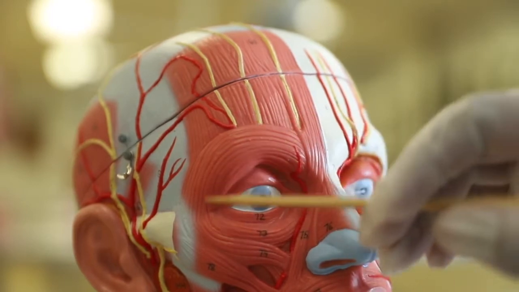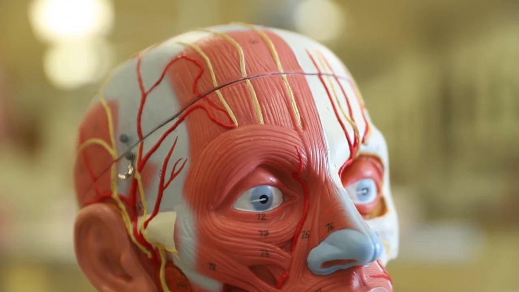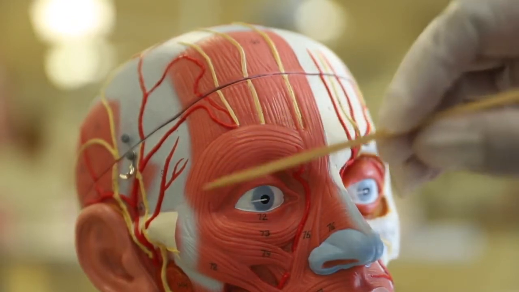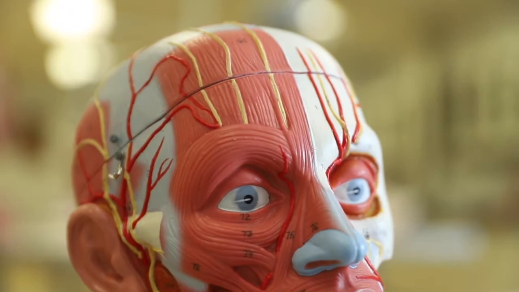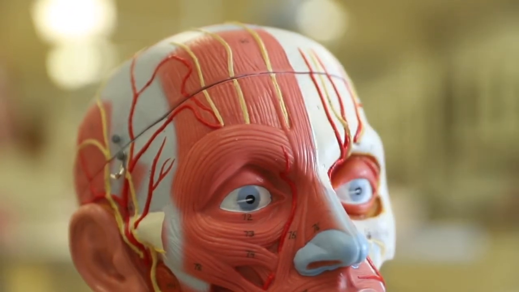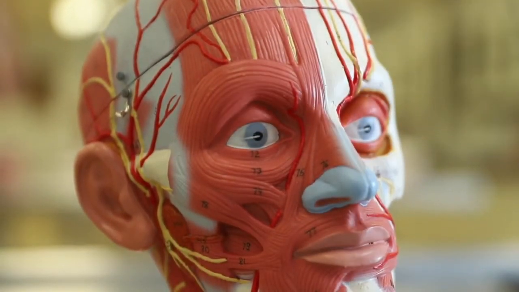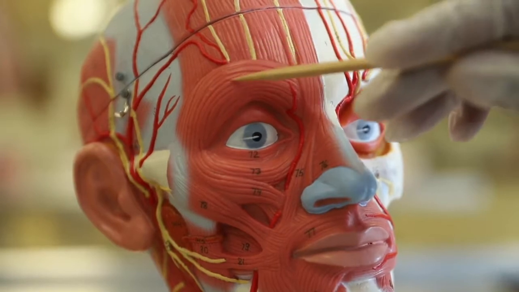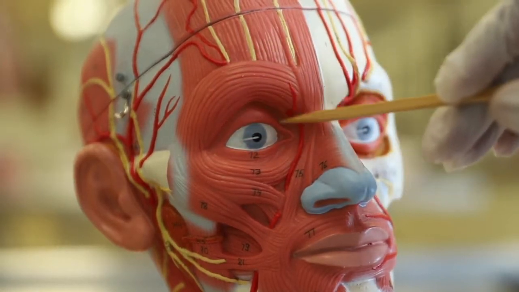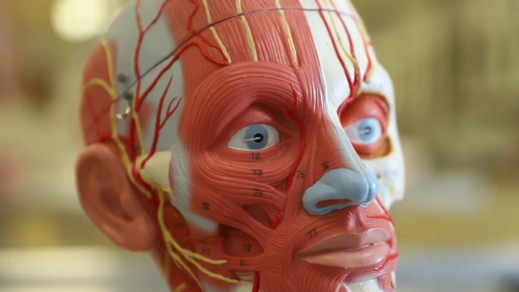This muscle here around the orbit is called orbicularis oculi. It also has two parts. The upper part here is called the orbital part, and here in the eyelid it's called the palpebral part.